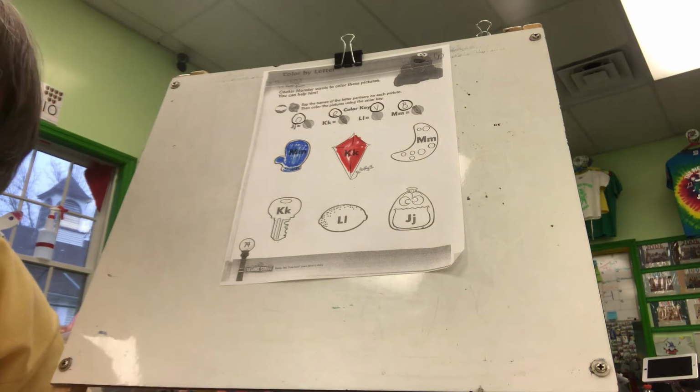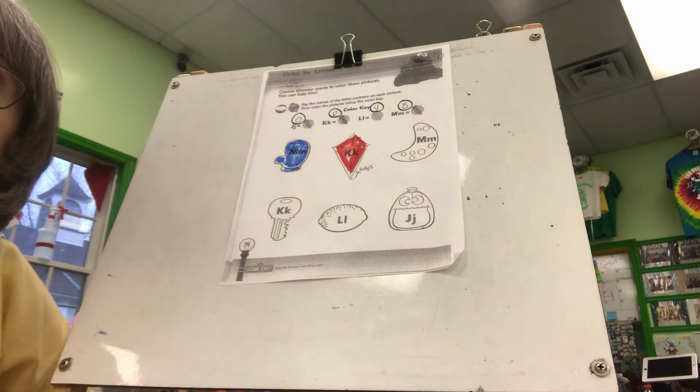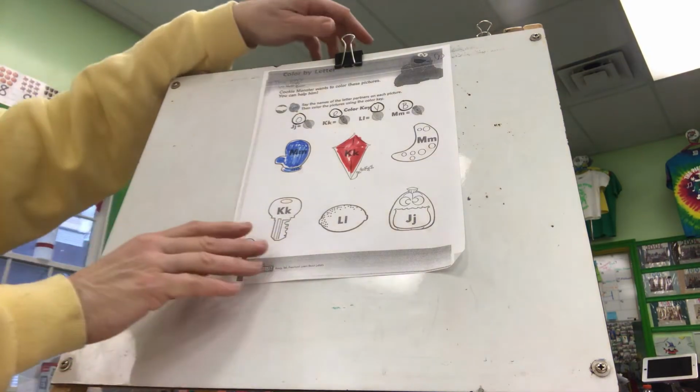And remember, if you do a great job on your coloring page, please send it to me via email. Mom and Dad can do that so I can see what a good job you're doing with your work.